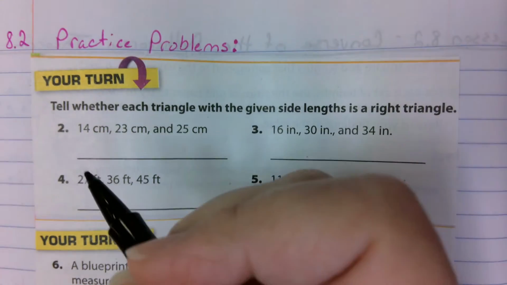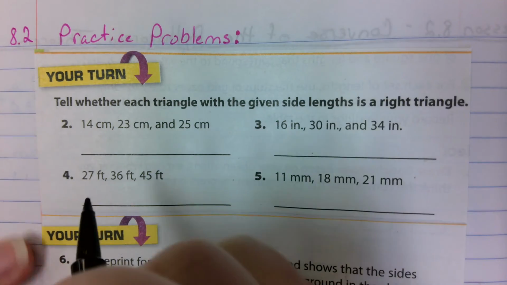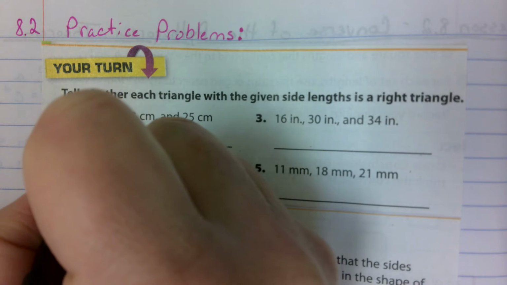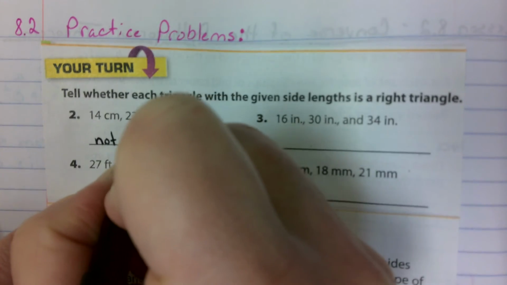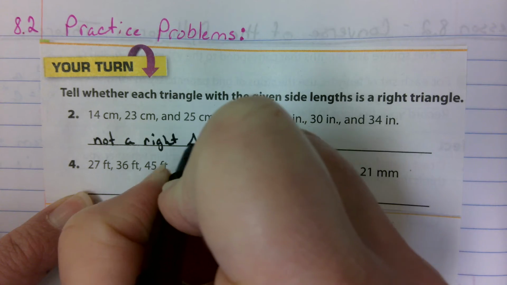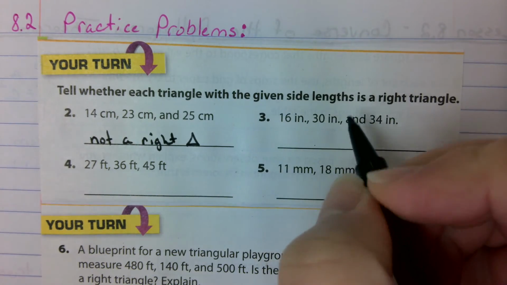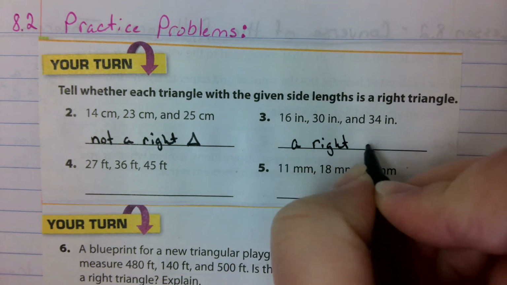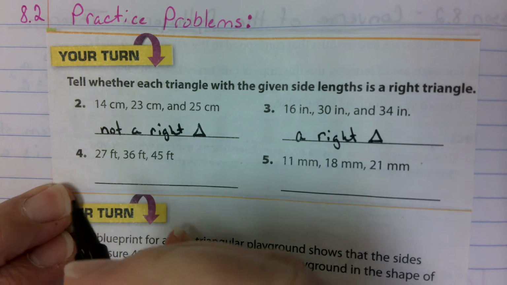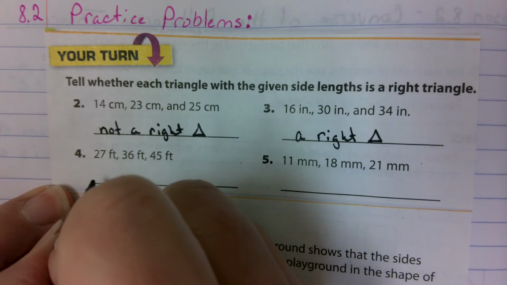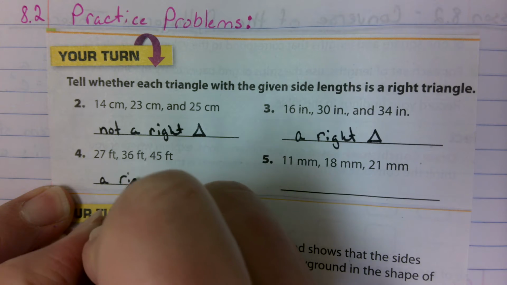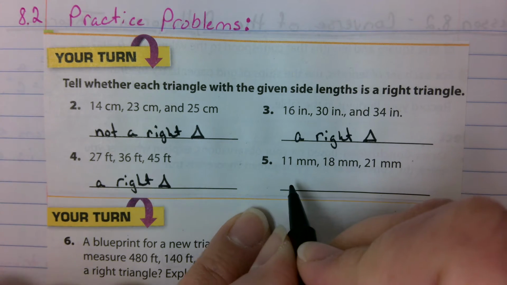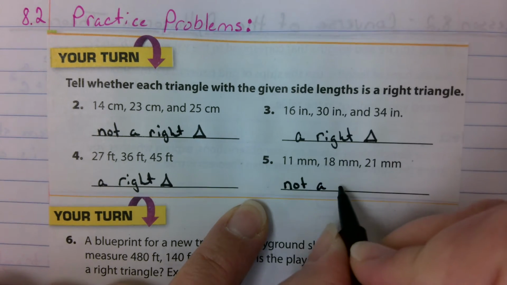All right, I am not going to do the math on these. So if you got any of these wrong, you need to contact me so we can make sure that we're doing our math correctly. So number 2 is not a right triangle, and I'm going to abbreviate triangle that. Number 3, that is a right triangle. Number 4, that's a right triangle. And then 5, that one was not a right triangle.